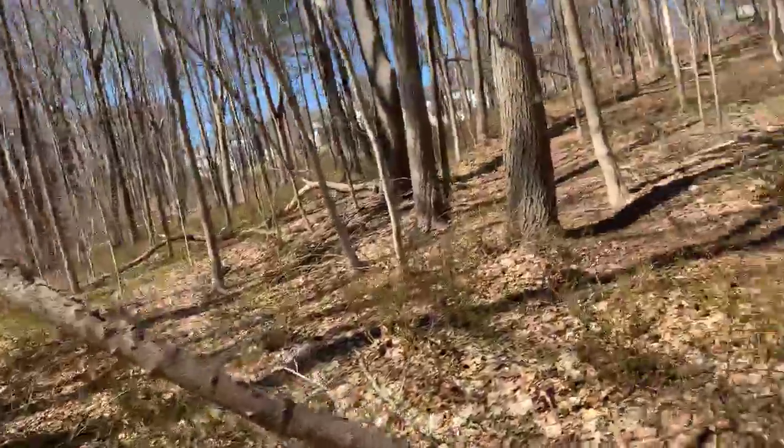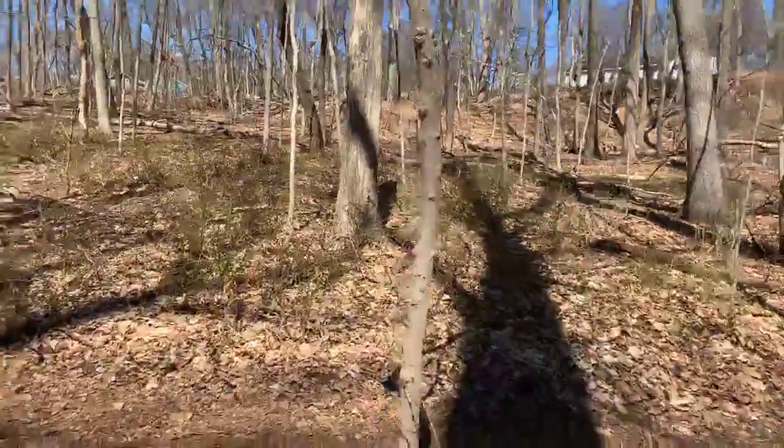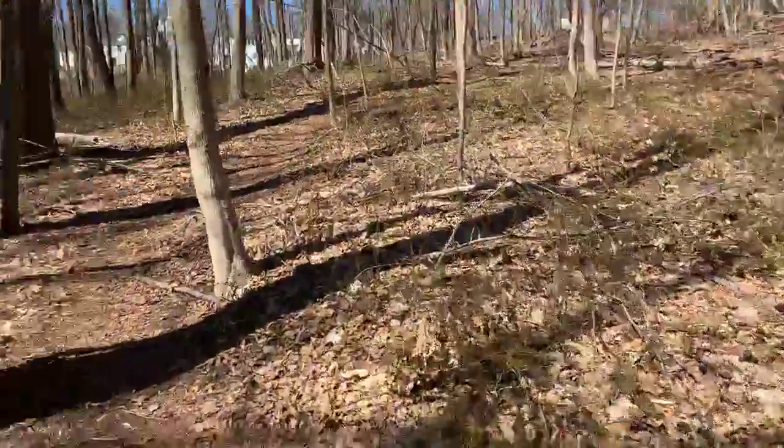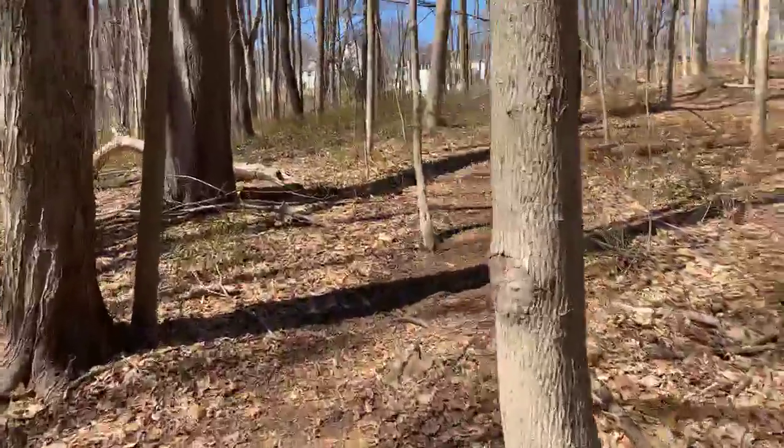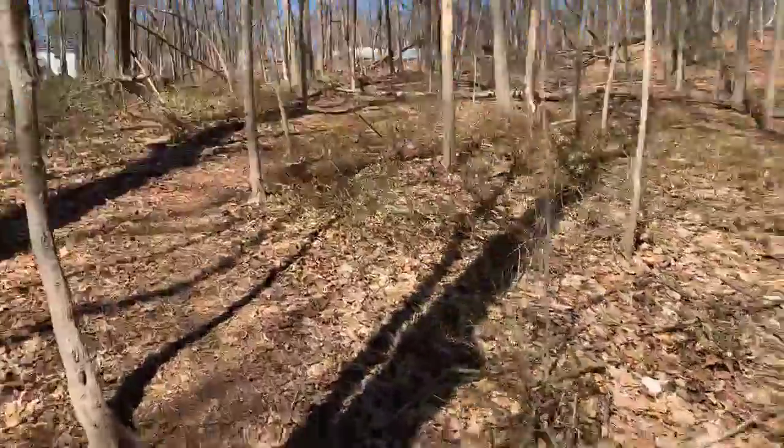How you doing? People are enjoying the woods. Don't forget to check for ticks, everyone. Enjoy the woods, but the ticks are out.